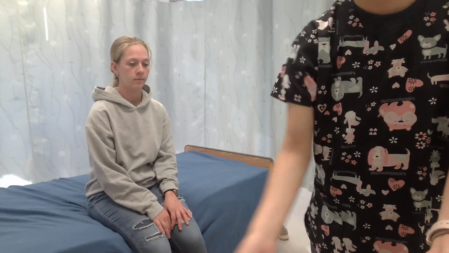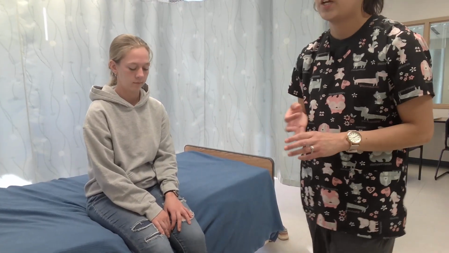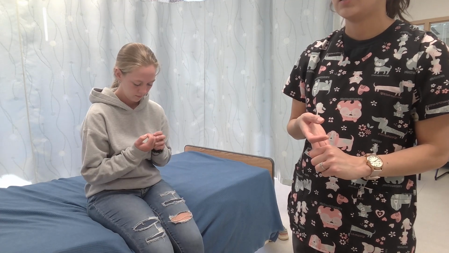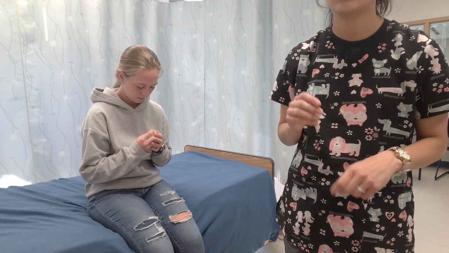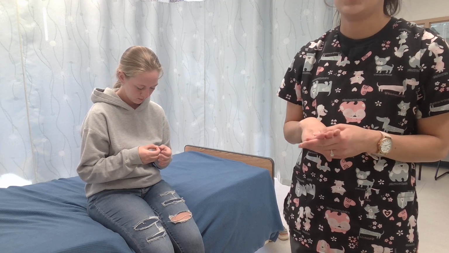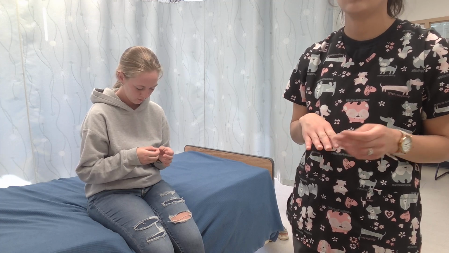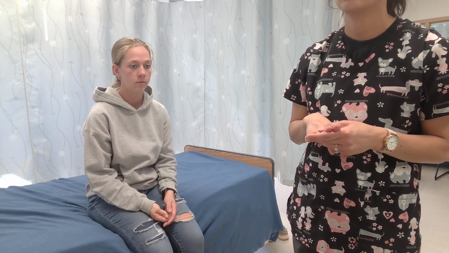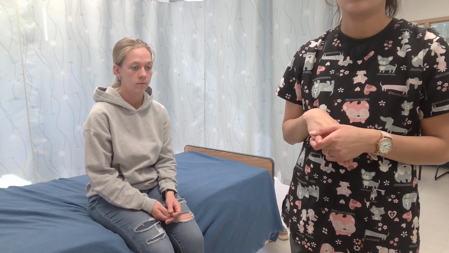We're going to test for strength, shape, size, and strength of the muscles. So 5 would be normal, 4 being slightly weak, 3 being weakness, 2 being poor range of motion, 1 being severe weakness, and then 0 being paralysis.